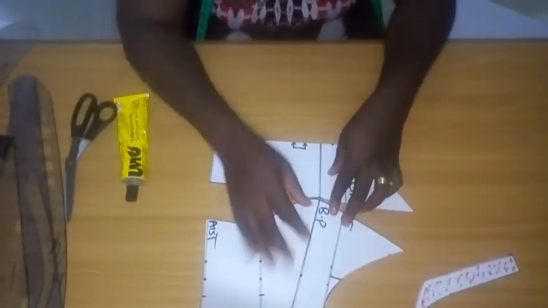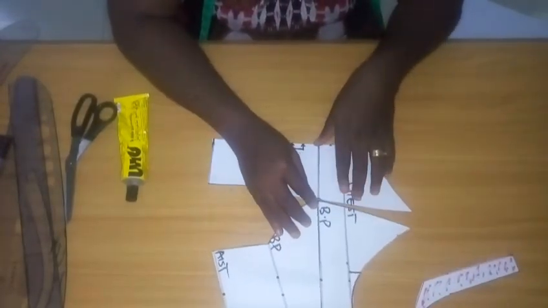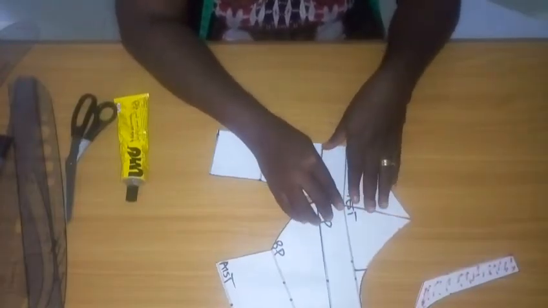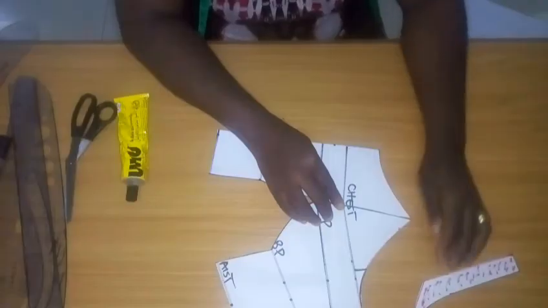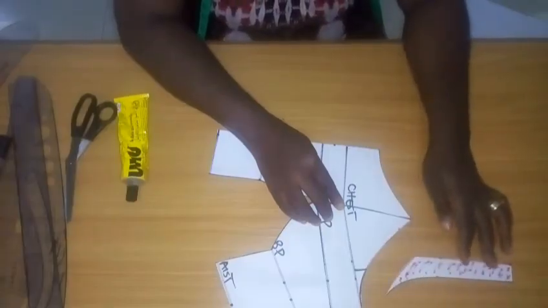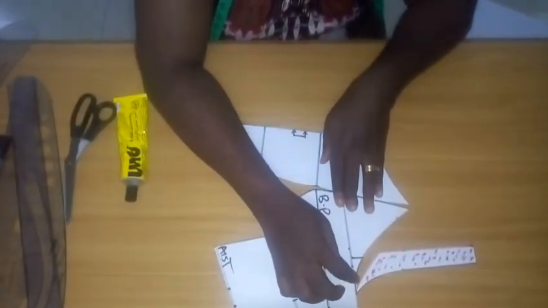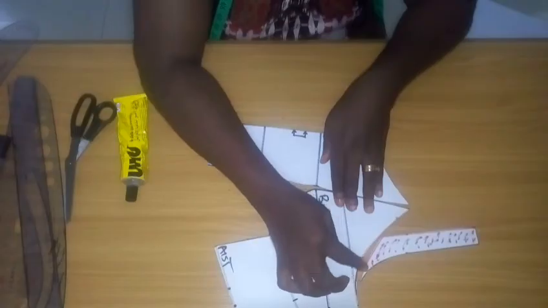Okay, so now I want to make sure I match this together to be sure they are equal. So you can see the bust point line, okay, so of course they are equal. We don't have any problem with that, okay? So now you'll be sewing your strap. Okay, you'll be sewing your strap on this line.